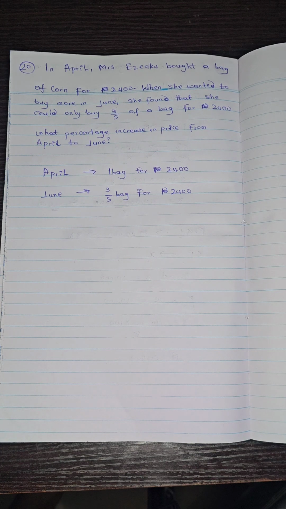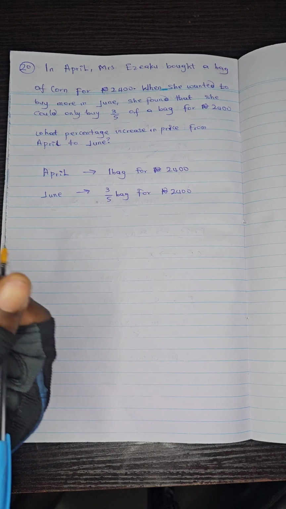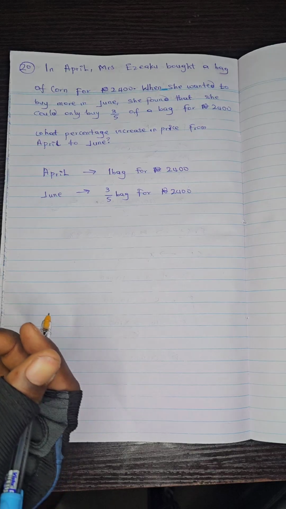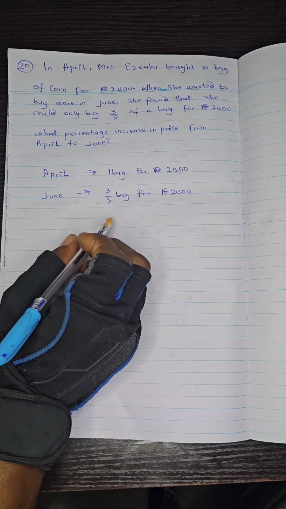You know, when something increases, the money you have can only buy a fraction of that thing. You understand? You are buying something at 100 naira before, say a bag of rice for 100 naira. All of a sudden, the bag of rice becomes 150 naira. When you come back with your 100 naira, you can only buy 100 over 150. That's like 2/3 of one bag of rice, because there is an increase. So that's what happened here.